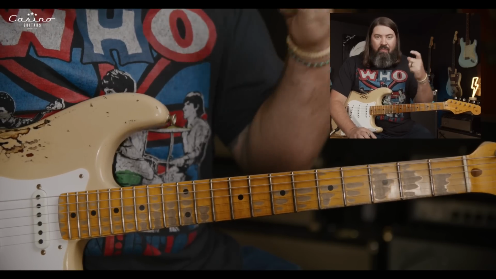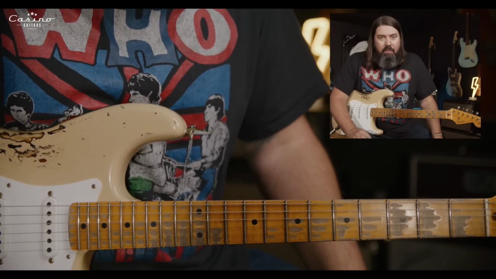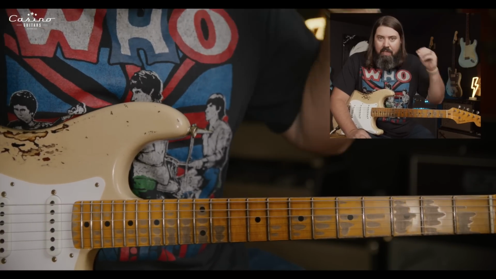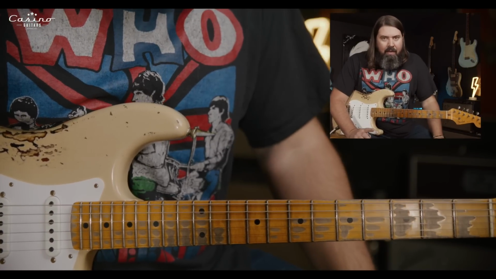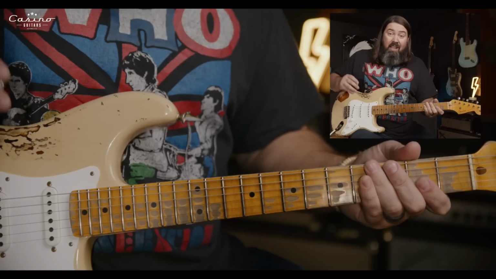Now, there are 5 shapes of the pentatonic scale. And I've got a pretty in-depth video of this on my channel, so go check that out, because we're going through it quickly today. But most people, I don't think, or I never thought through, why are there 5 shapes? It's because there are 5 notes.